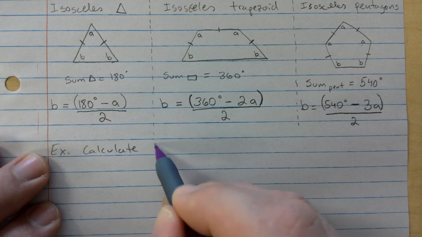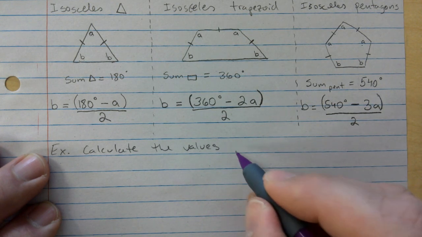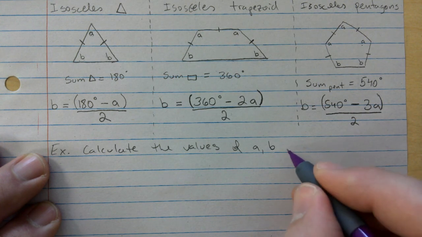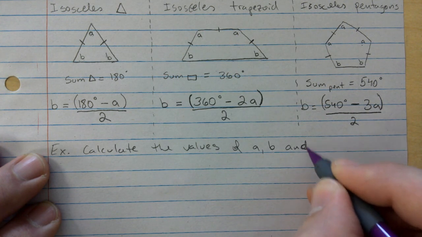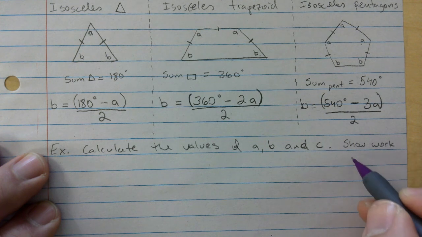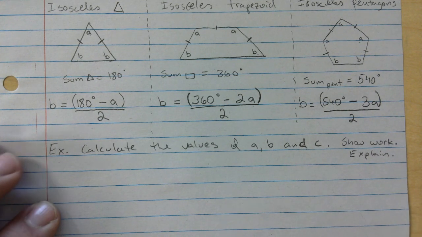Calculate the values of A, B, and C. Show work and explain.